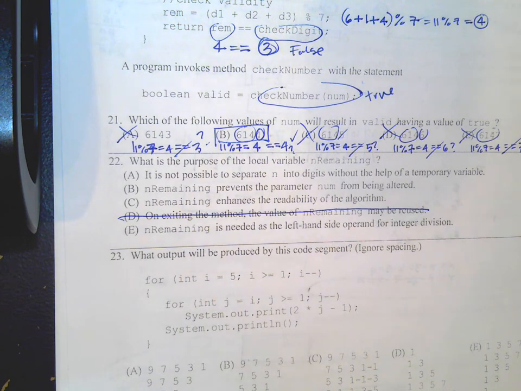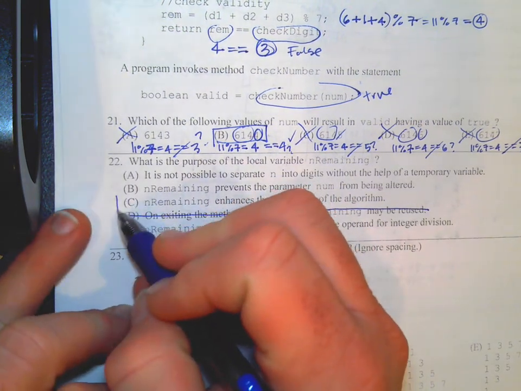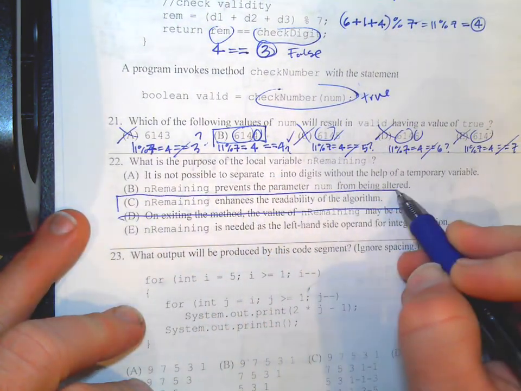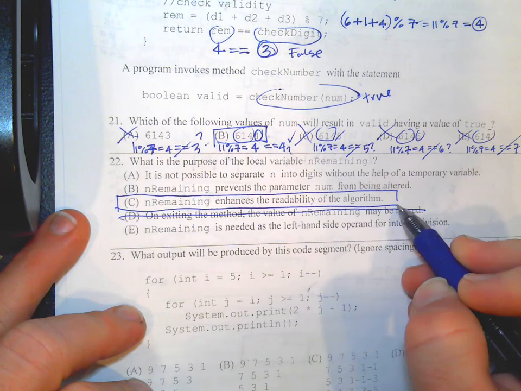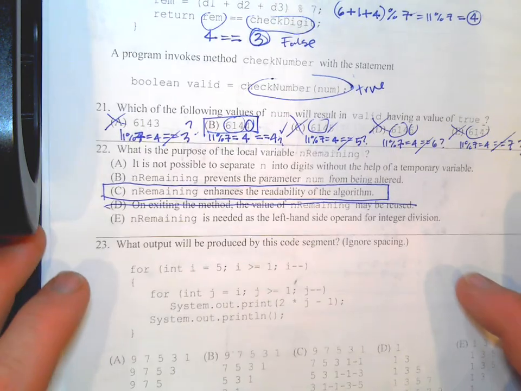In remaining is needed as the left-hand side operand for integer division. This one's kind of hard. In the most vague one, it ends up being C, but I don't know. Or you can read the Baron's explanation and see if it makes more sense.